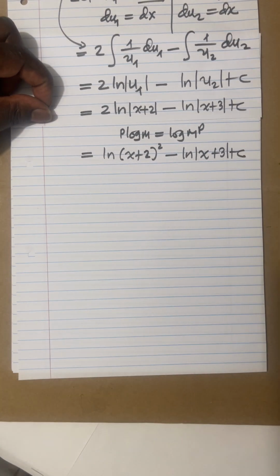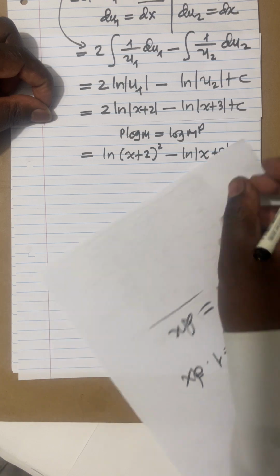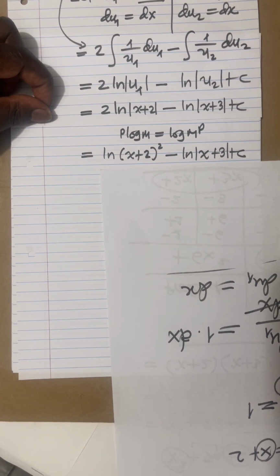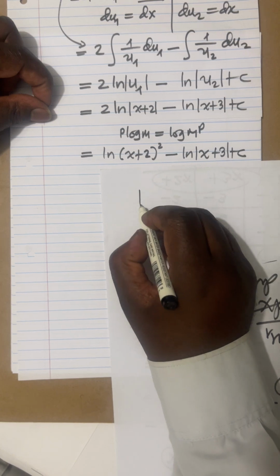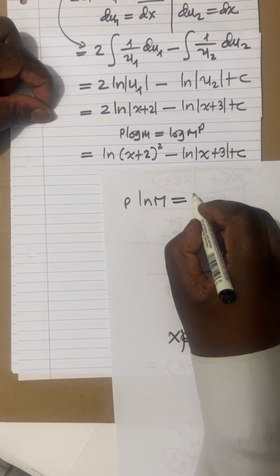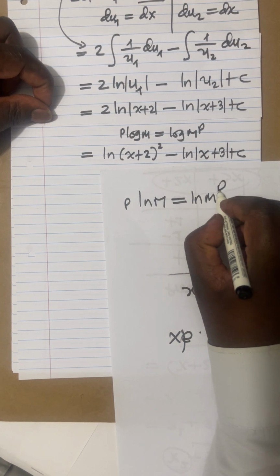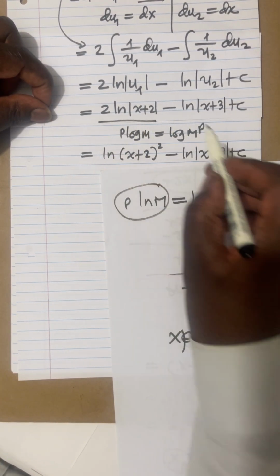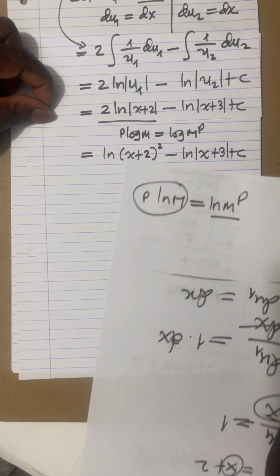Let me just show you on another page here. This log here is what students are used to, but we know that we can also say natural log p natural log of m. The answer is the same as natural log of m to the power p. So this form here is that form there, and we need this form here for us to be able to simplify it.